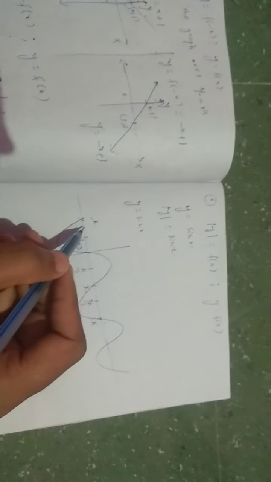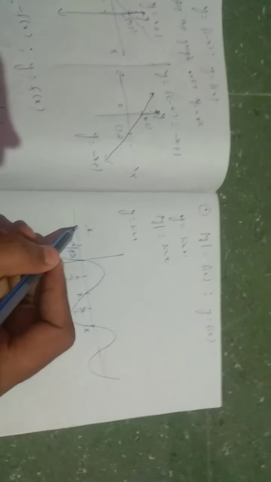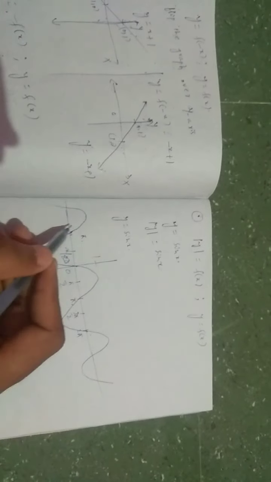And it is minus pi by 2, minus pi and so on, and it's origin, it's 1, it's minus 1, it oscillates between minus 1 and 1, I think we know.